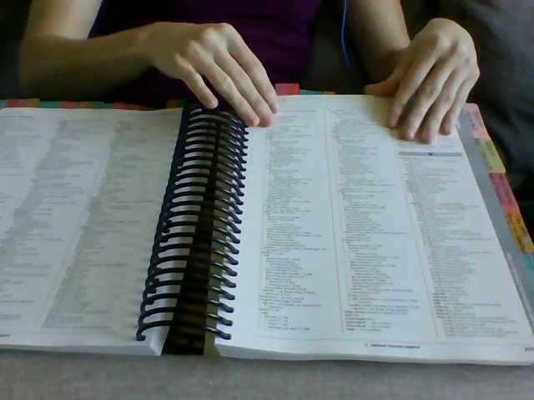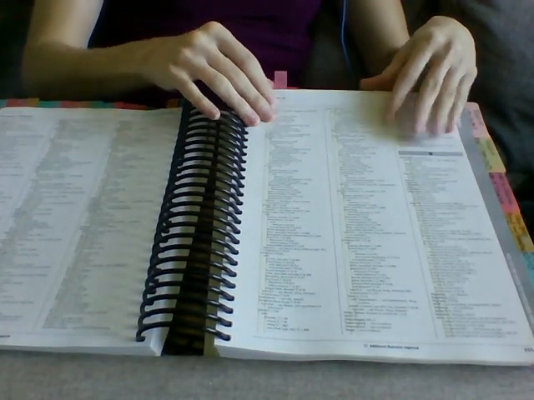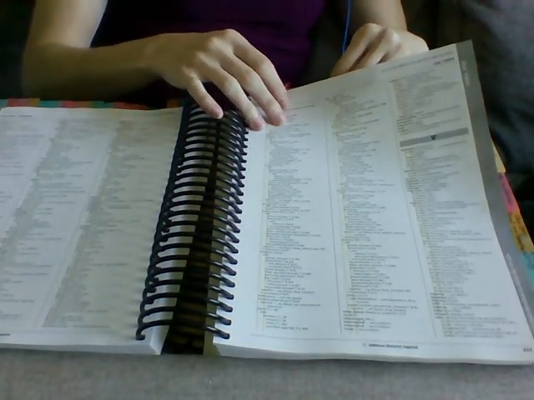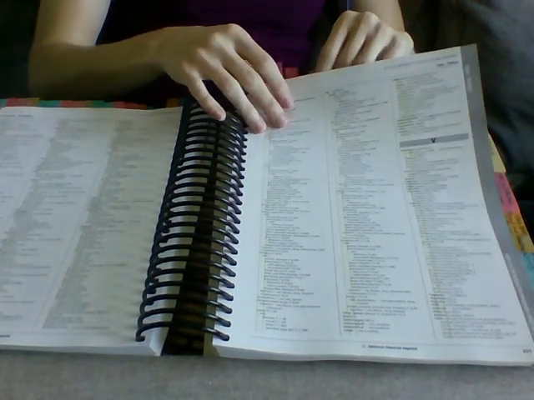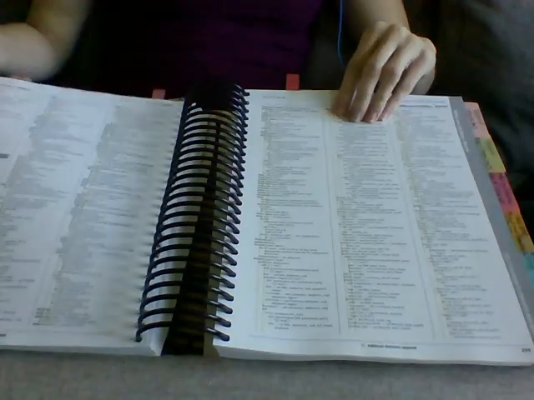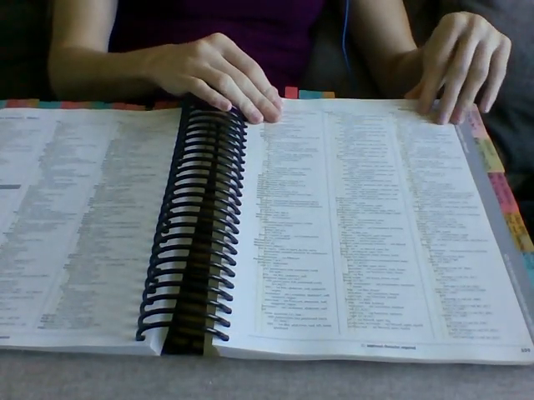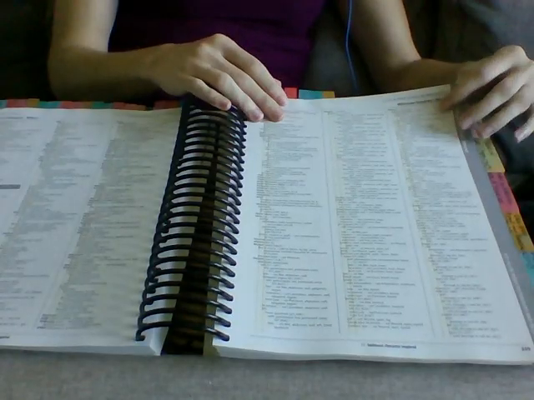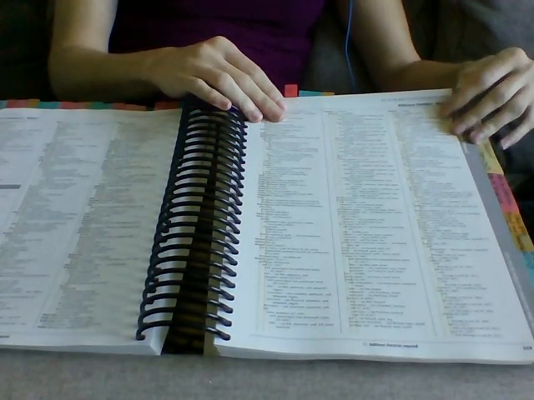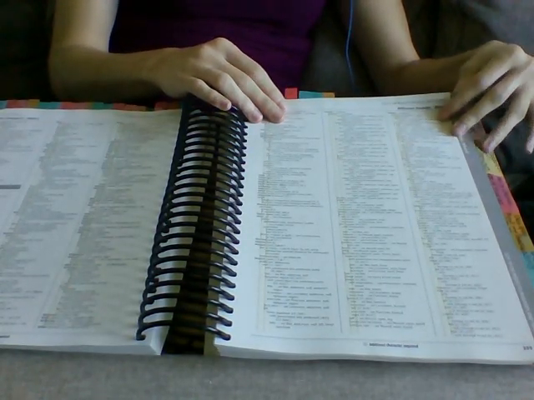Next we have V. V is in Victor on page 355. Next we have W. W is in Whiskey on page 359.